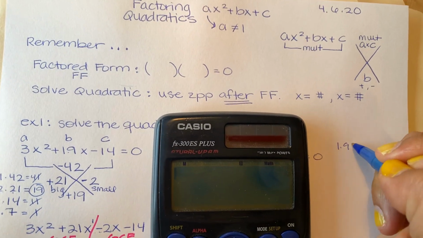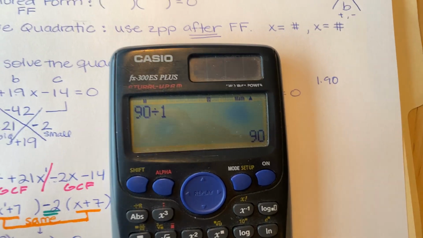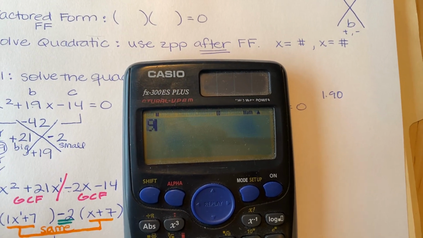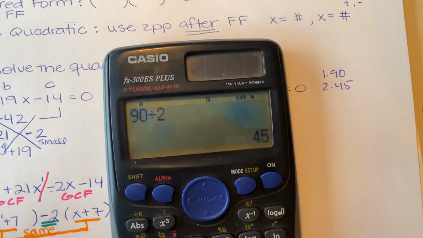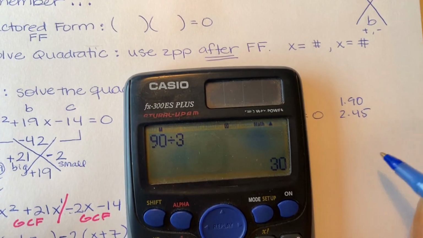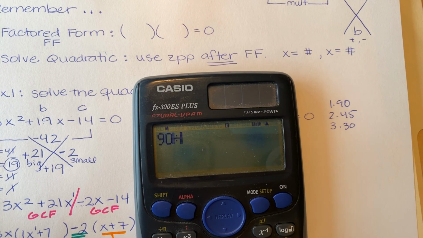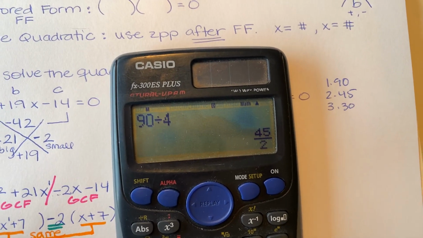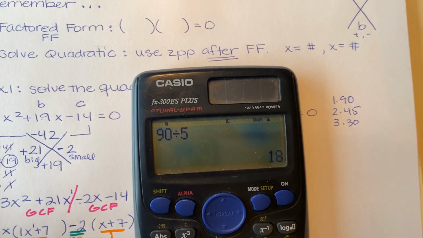Okay, we have 1 and 90. That's obvious, right? 90 divided by 1. 90 divided by 2. And some of you might be very quick at finding 3 and 30, finding your pairs. Remember, when it's a fraction, it's a no-go.